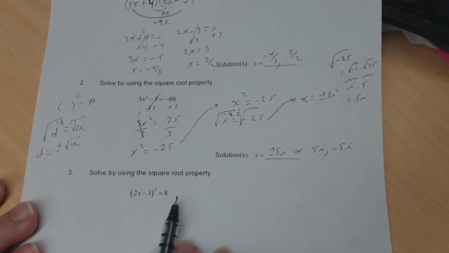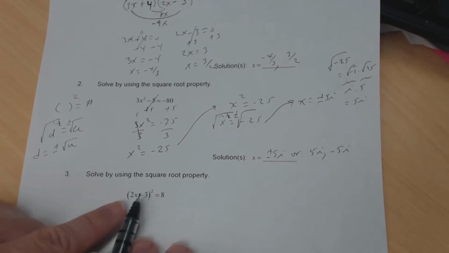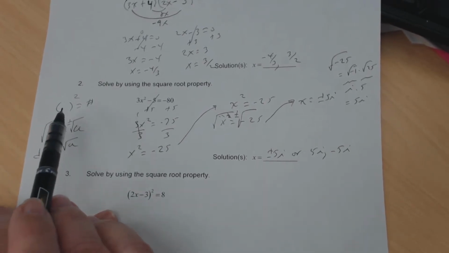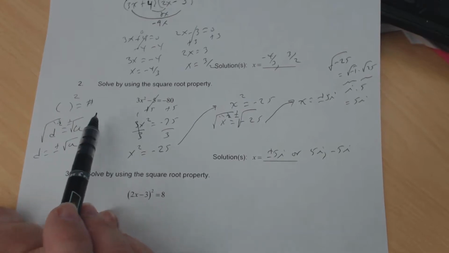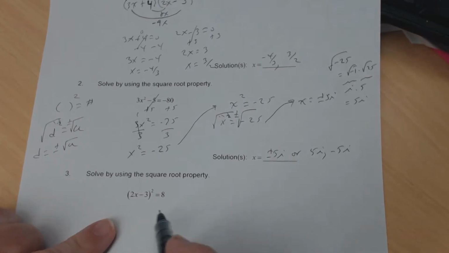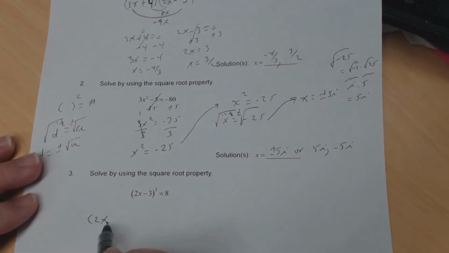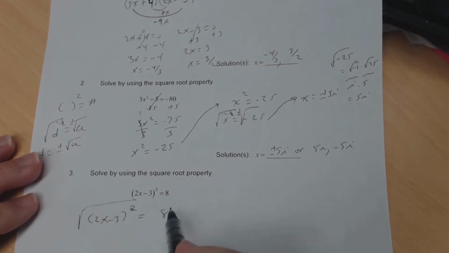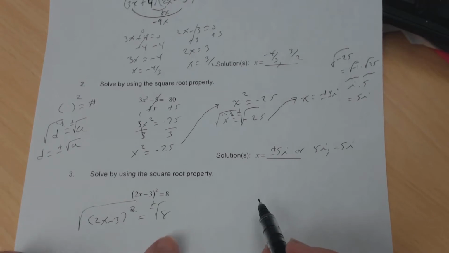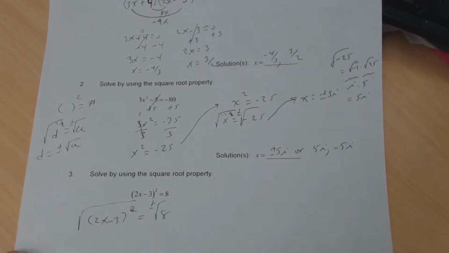Over here, again, you want to use the square root property. So it's already in the form right here where you want some algebraic expression squared equal a number. So basically, you're just going to take the square root of both sides, just like this. Don't forget the plus or minus, but you do have to simplify the square root of 8. So this right here, the square and the square root undo each other, so you get 2x minus 3 equals plus or minus.